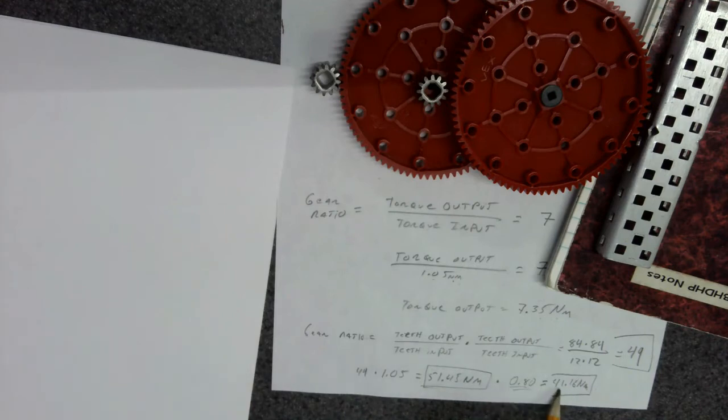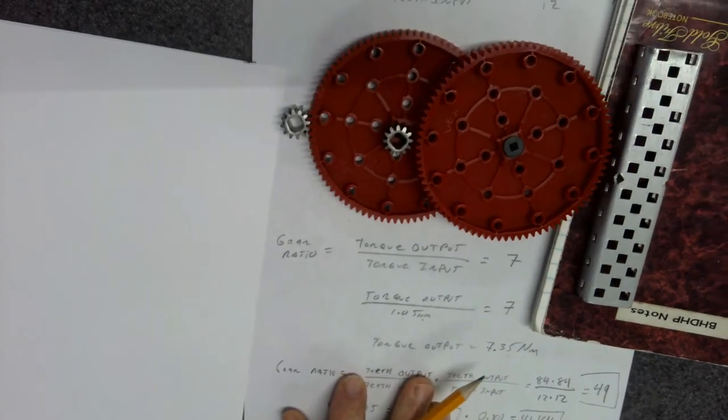But we were so close. And we're still not at 49. Now we're back at 41 due to some losses due to heat. So what can we do? Well, we can add more gears.